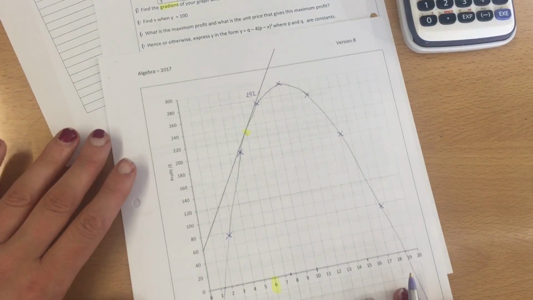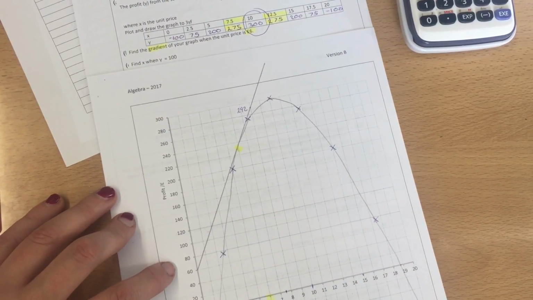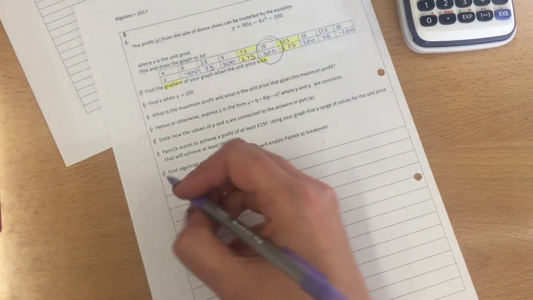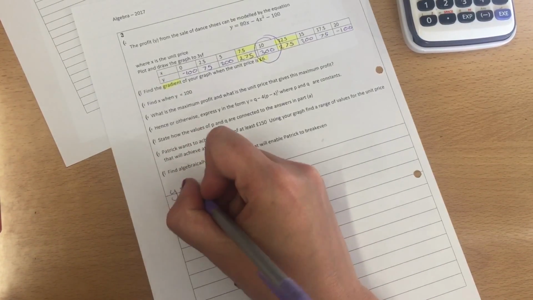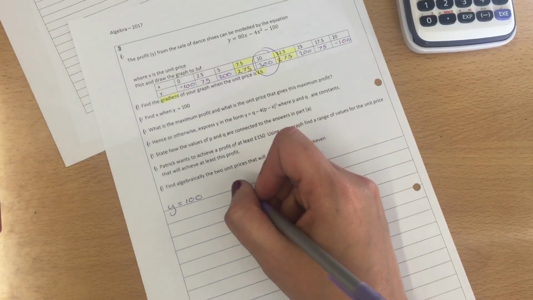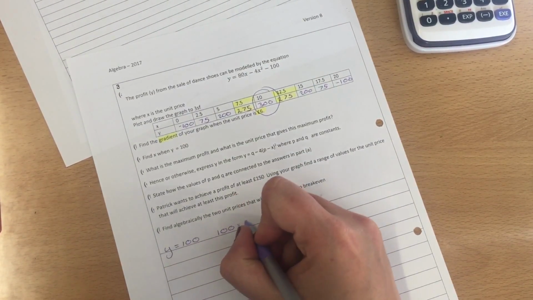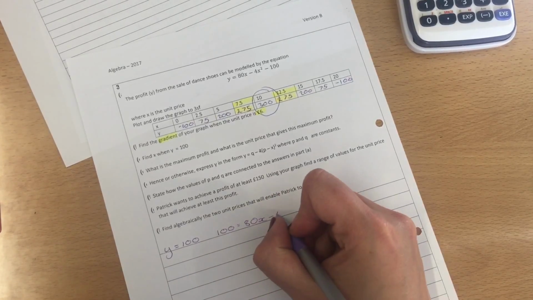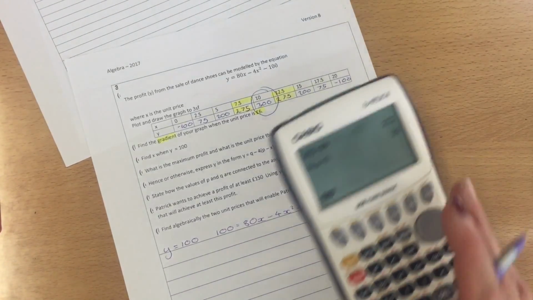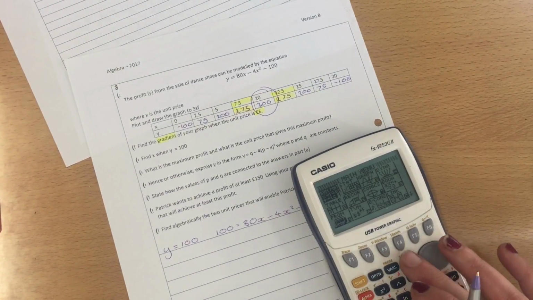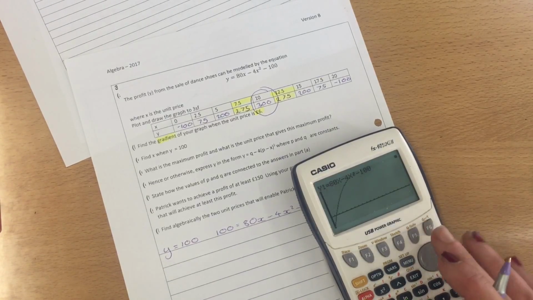Next bit. Find x when y is 100. So y equals 100. We can put that into our equation and go 100 equals 80x minus 4x squared minus 100. That'll give us our mark for substituting in. Then we've got a graph, draw it again.